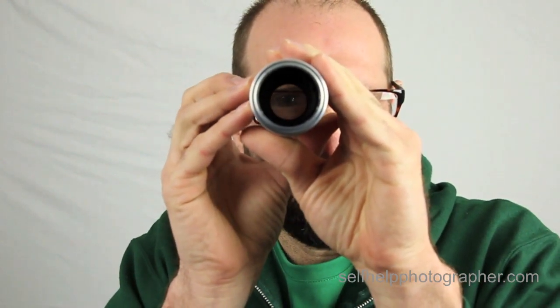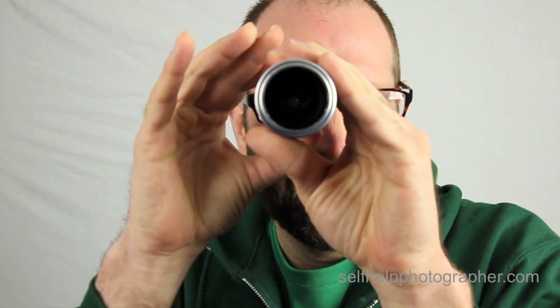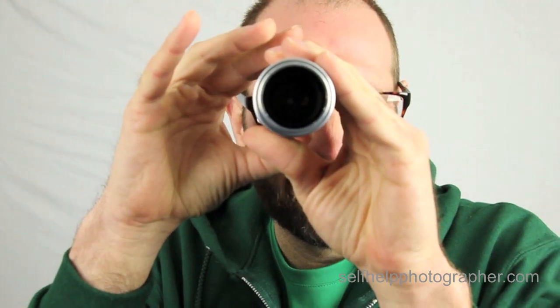The smaller the number, the bigger the opening. The bigger the number, the smaller the opening. This seems counterintuitive, so let me explain. The F number is a result of a mathematical equation. Now, don't freak out here. I'm just going to throw a little bit of math at you so we can understand what's happening.